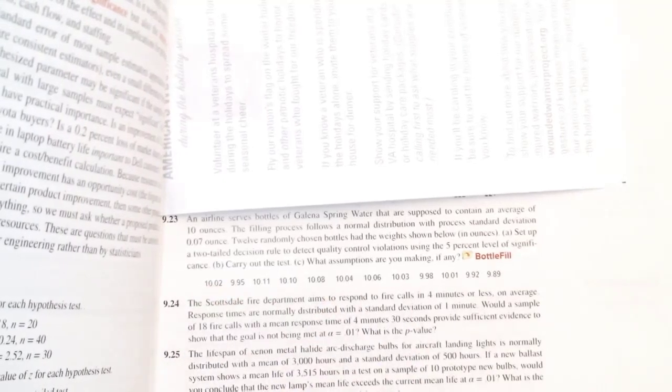Here are their weights in ounces. It says in the problem, set up a two-tailed decision rule to detect quality control violations using the 5% level of significance. Alpha is 0.05, two-tail.